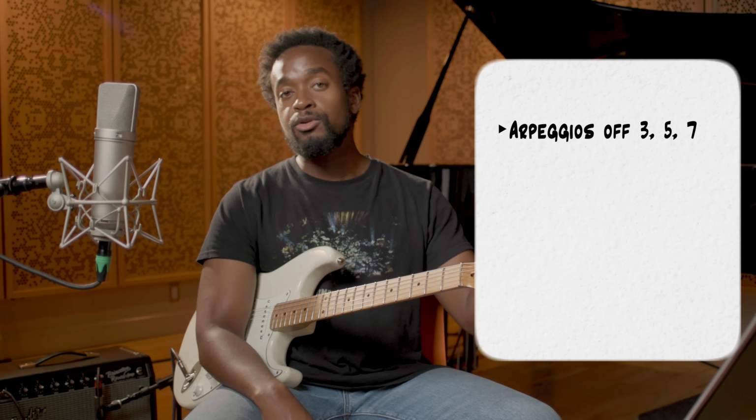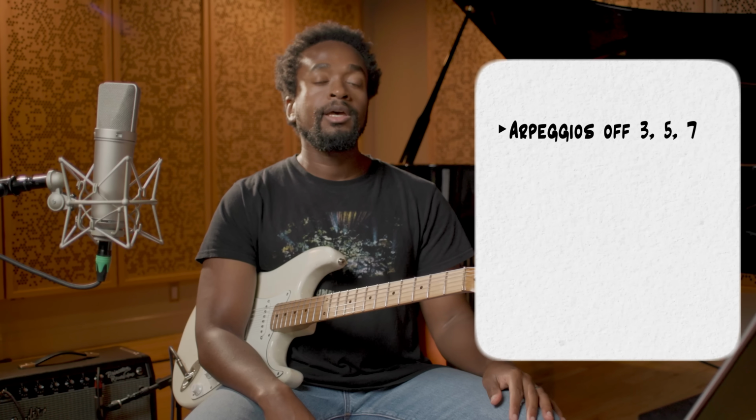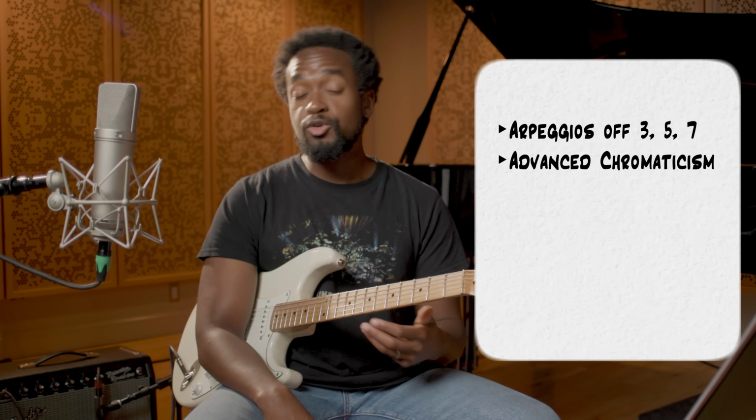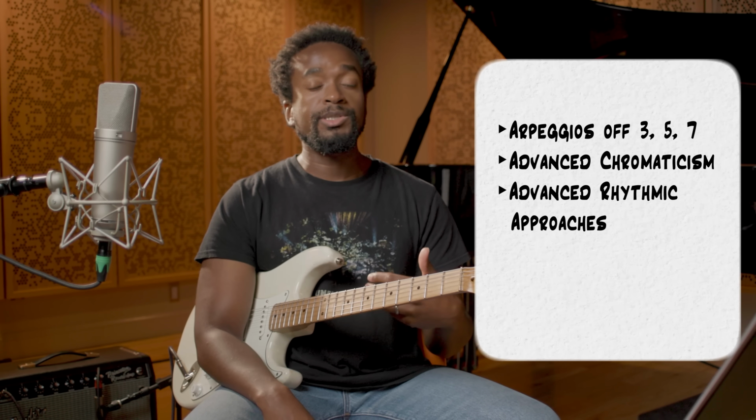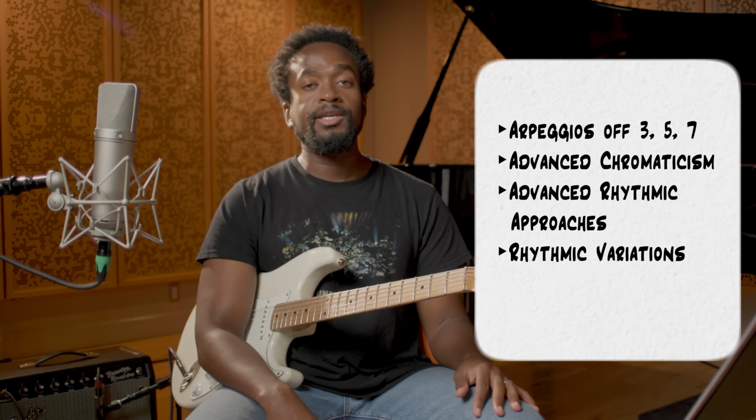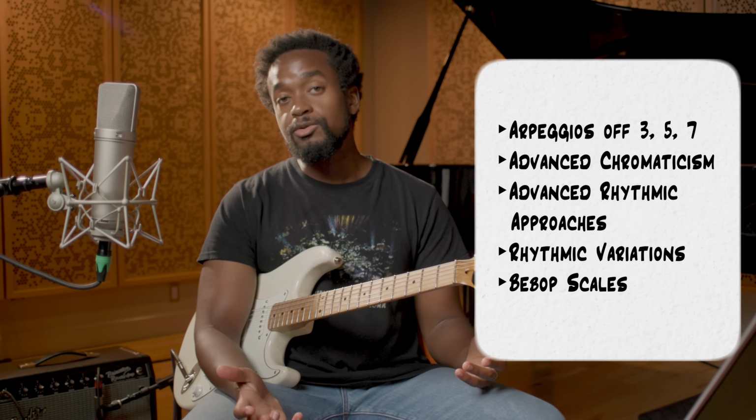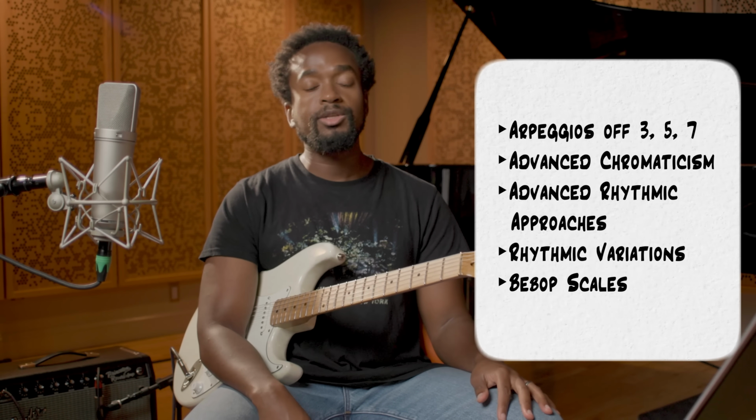So bebop is going to be characterized by the use of really dense harmonic information that's still built off of the foundational chord sound, right? So you have what we had in the swing era jazz lines, where you're stacking these arpeggios off different chord tones to highlight more tense harmonies, things like arpeggios off the third or the fifth or the seventh of different chords. But you also have the use of more advanced chromaticism, advanced rhythmic approaches, rhythmic variations, things like that, as well as the use of bebop scales occasionally, depending on the soloist that you're listening to.